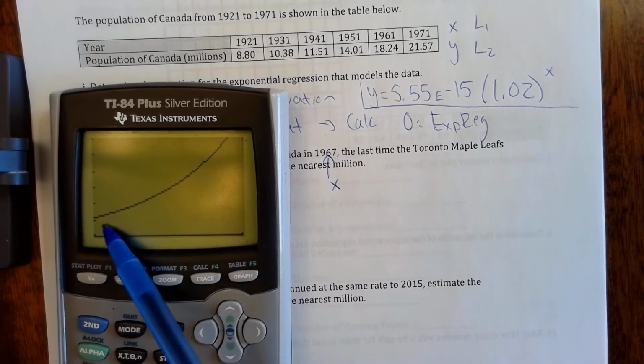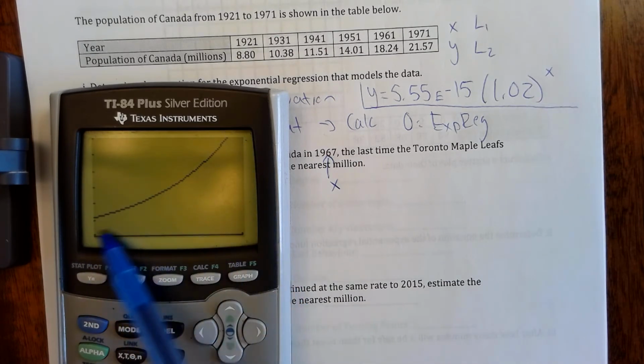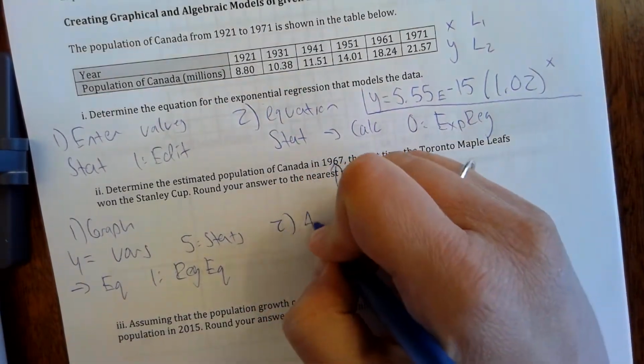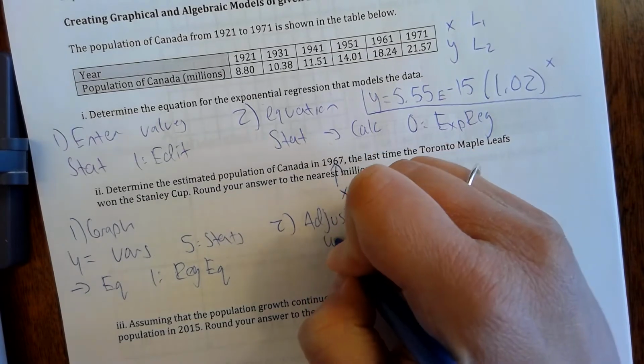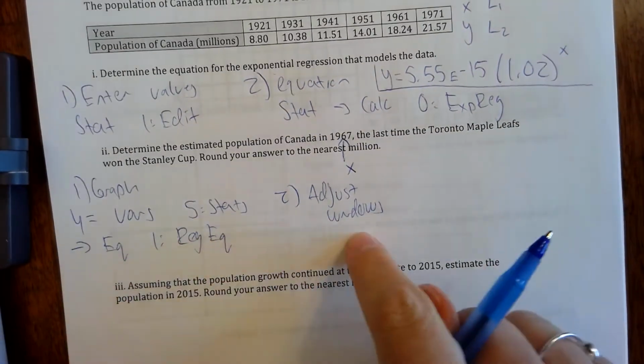And you can see the exponential curve. If I zoomed out a bit, if I showed a little bit more on the graph, you'd see that curve even more. But this is good enough for us. So number 1 is graph. Number 2 is adjust window settings. Now that we have this done for the next question, we don't have to do this again, which is nice.